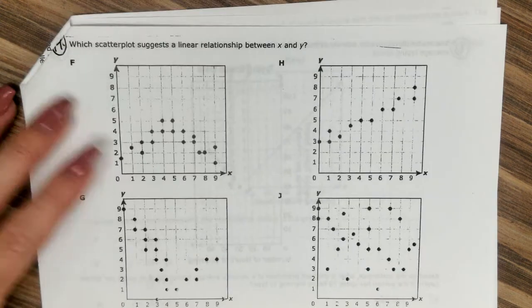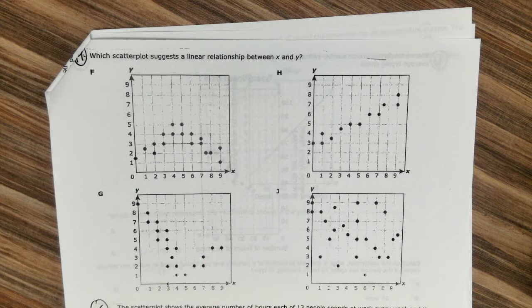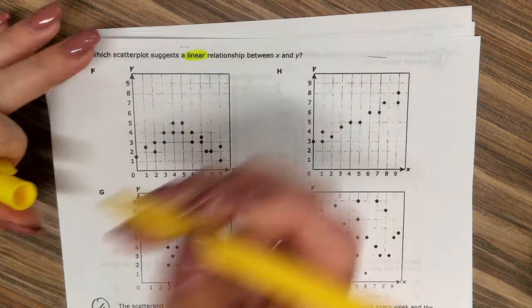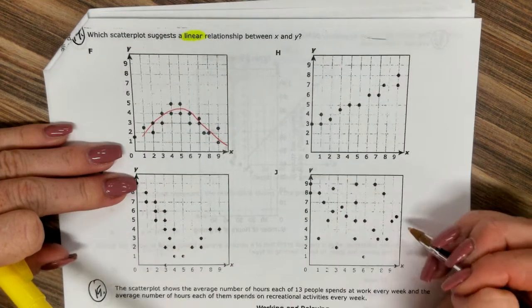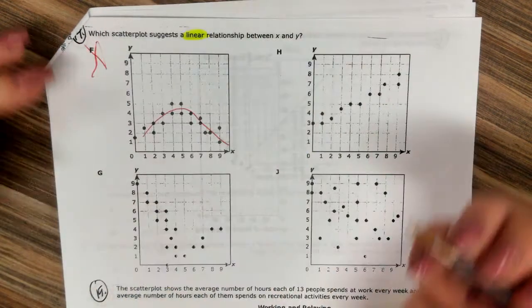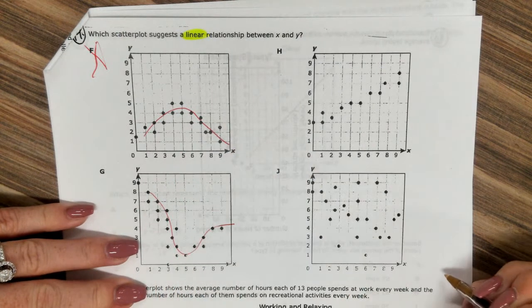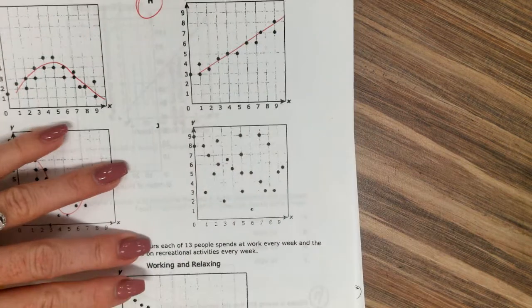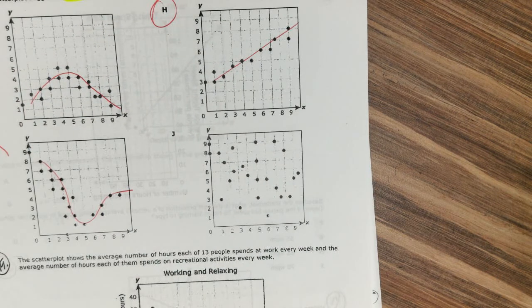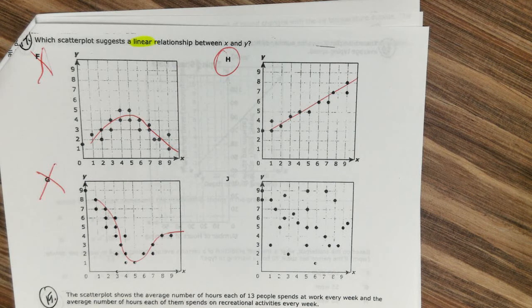Number 14. What was the clue word? Linear. What type of thing was F? Non-linear. How about G? Non-linear. How about H? Linear. How about J? No association. Do not miss this question tomorrow. If it says which of the following is not linear, then you're picking not a straight line.